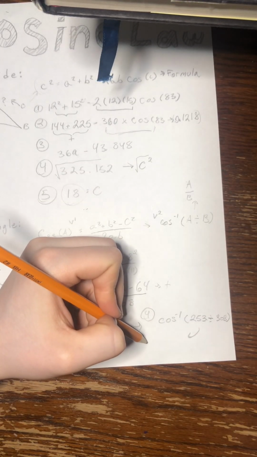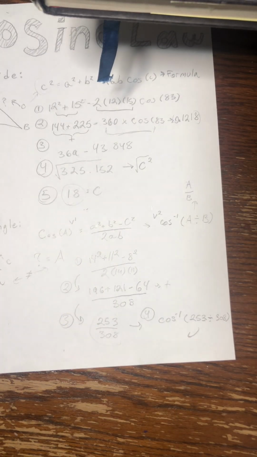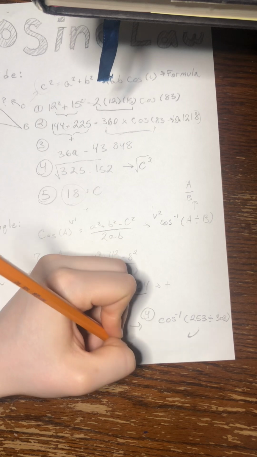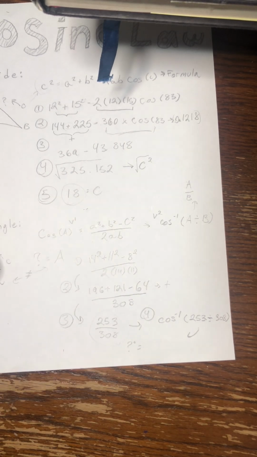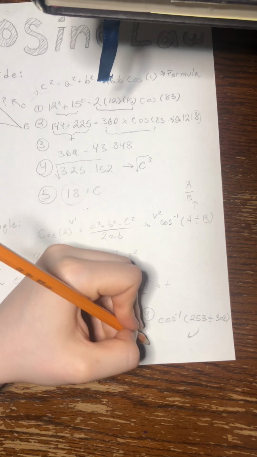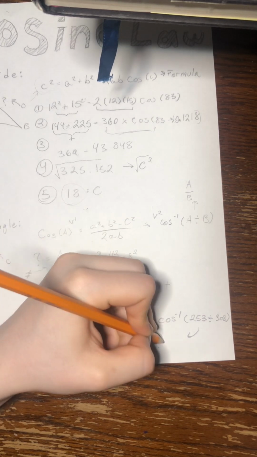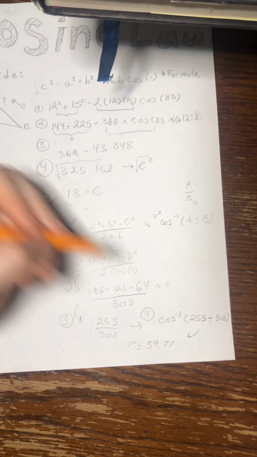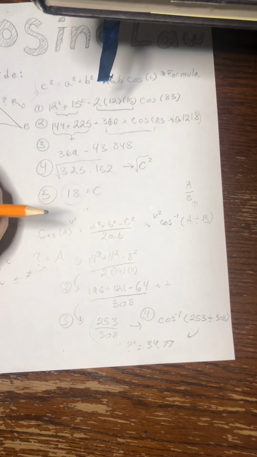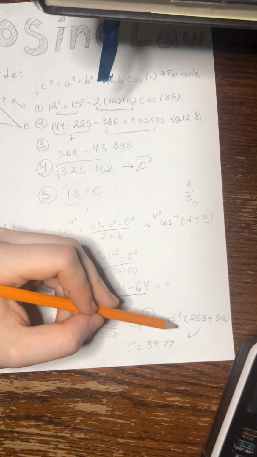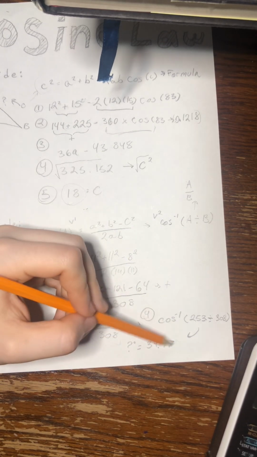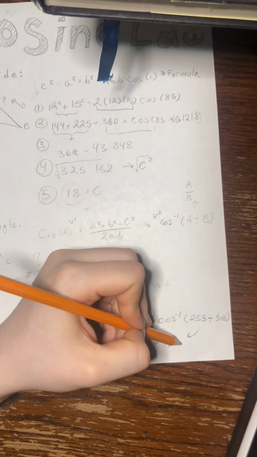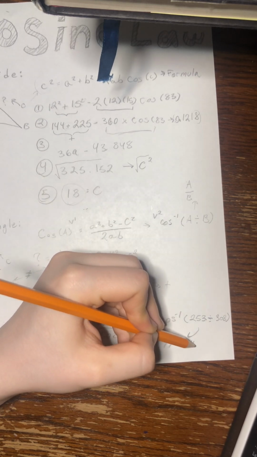So our answer, or our mystery angle here, is 34.77. When you're writing your answer, you could write 0.77. However, you don't necessarily need to, so a shorter version of this could be 34.7.